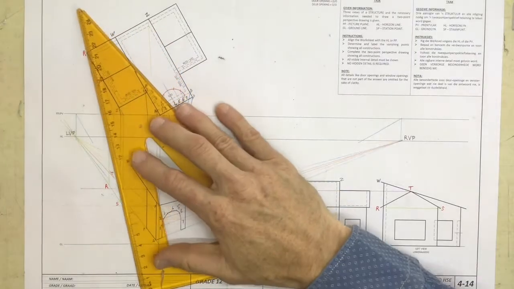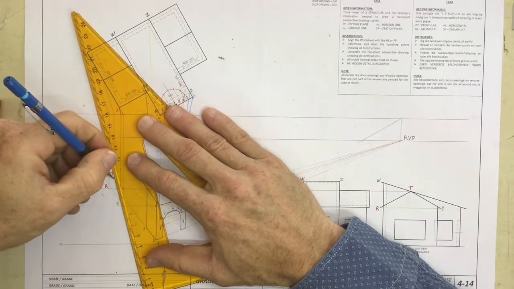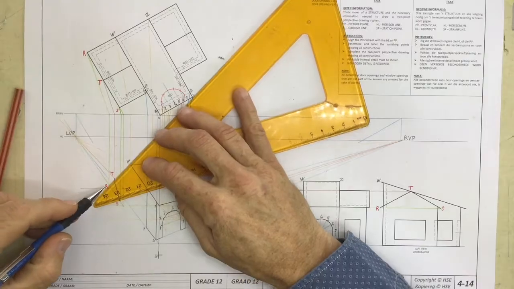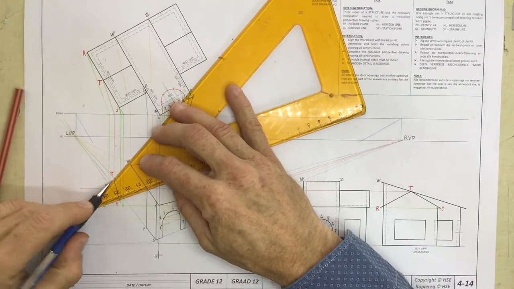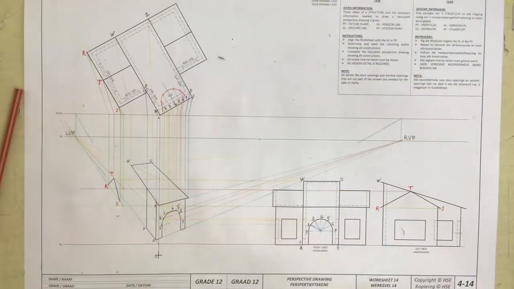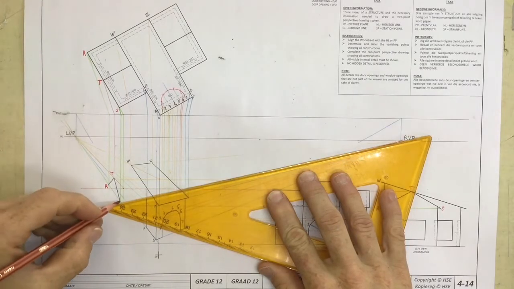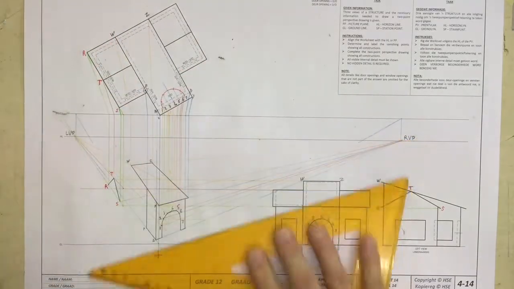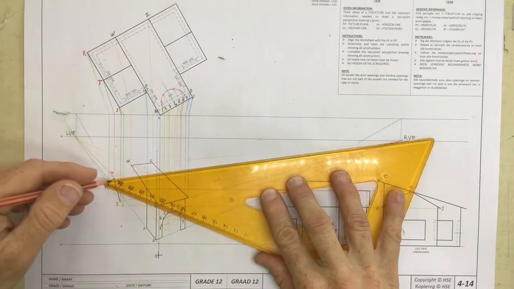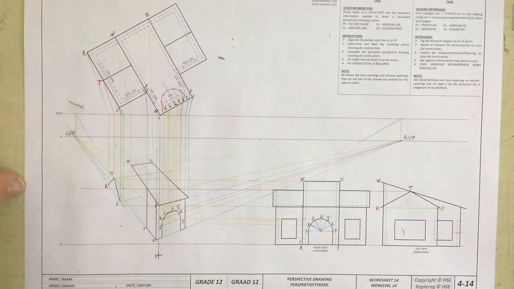Once I've got T, then I want to have T going to S and T going to R over there. Let's just get some lead there. Okay, once I've got that, I can take a line going back to RVP over there from S, and a line going back to RVP from where T is. Right, somewhere along those I can see that point over there.